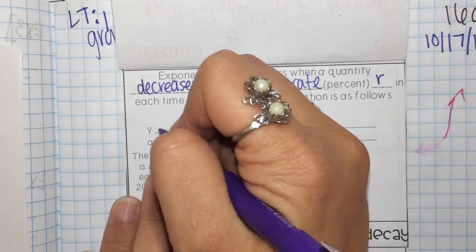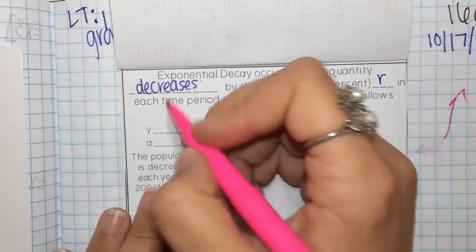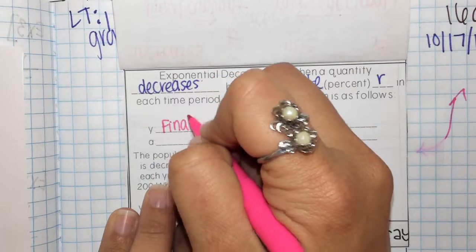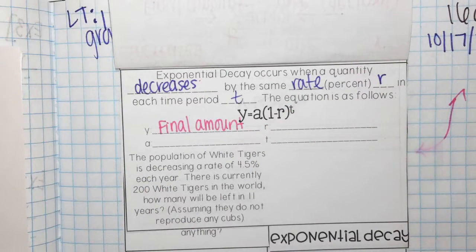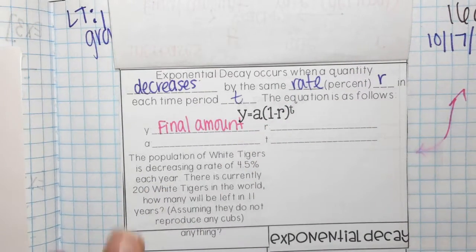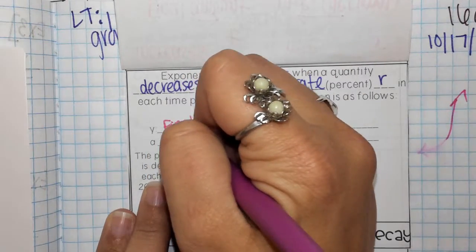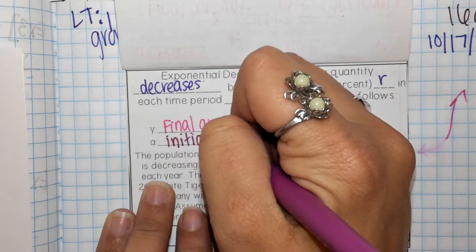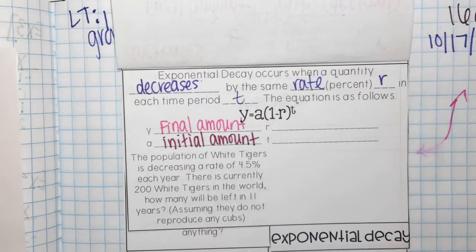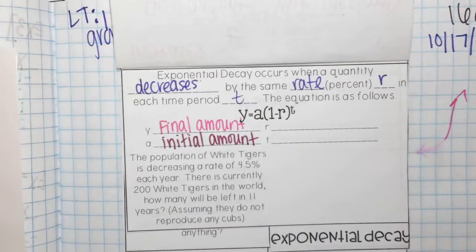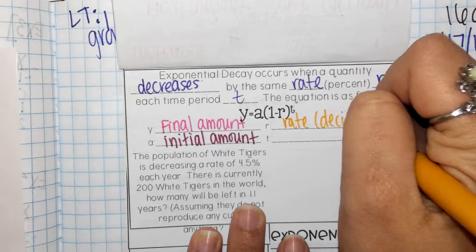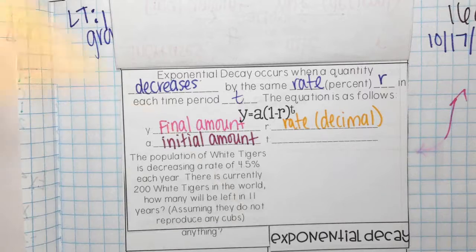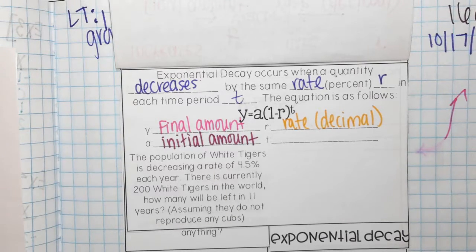Okay, so Y is still our final amount. What is A? The initial amount, starting amount. What is R? The rate. And how do we plug rate into our formula? Is it as a decimal or a percent? Decimal, good. And our last one, T, time.